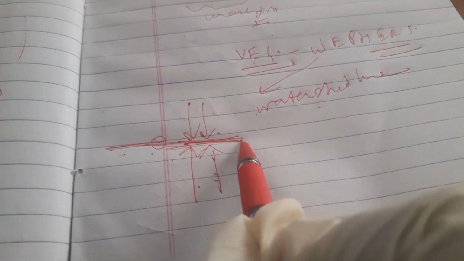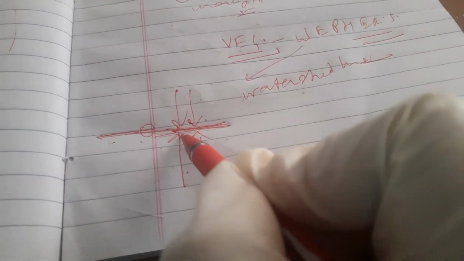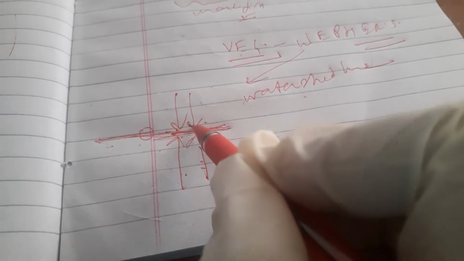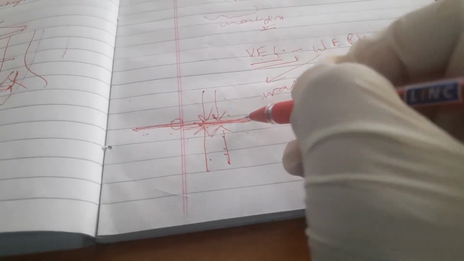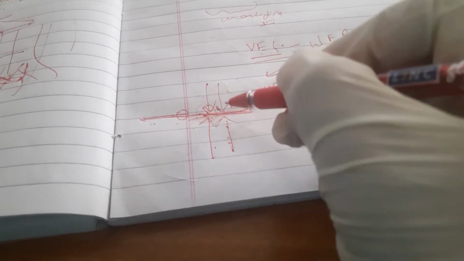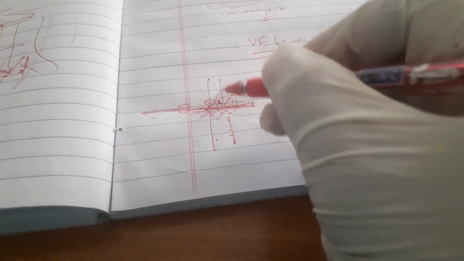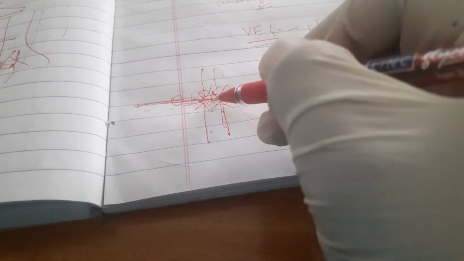So this creates a watershed line, or in another way we can say it is the line which gets dual nerve, venous, and arterial supply, arterial and lymphatic, a dual system supplies there. It is the last to get necrosed, because it has got dual arterial supply. Okay.